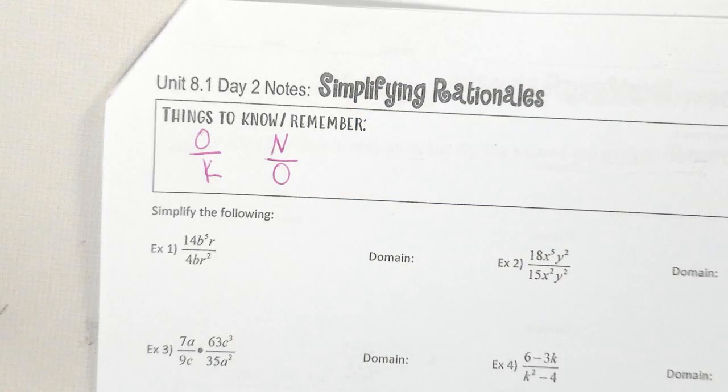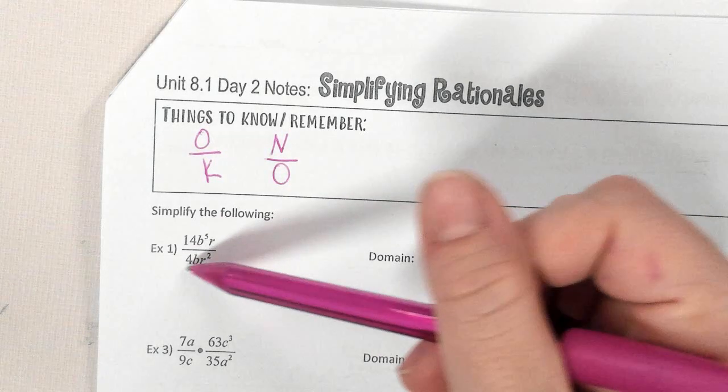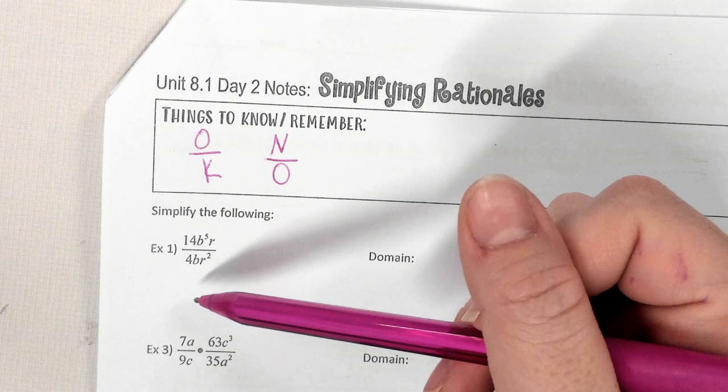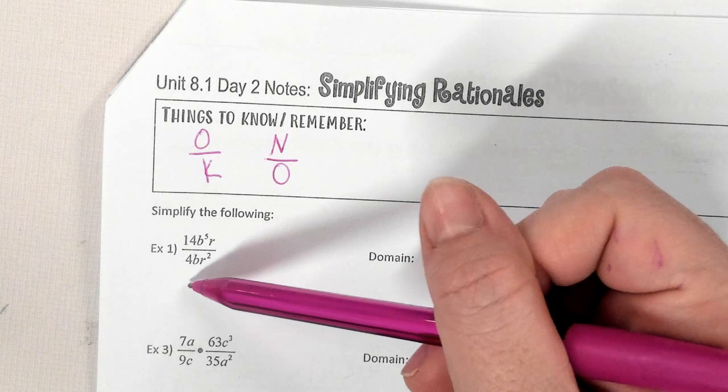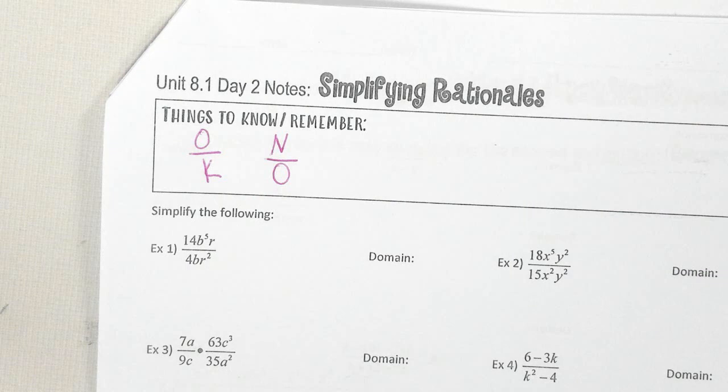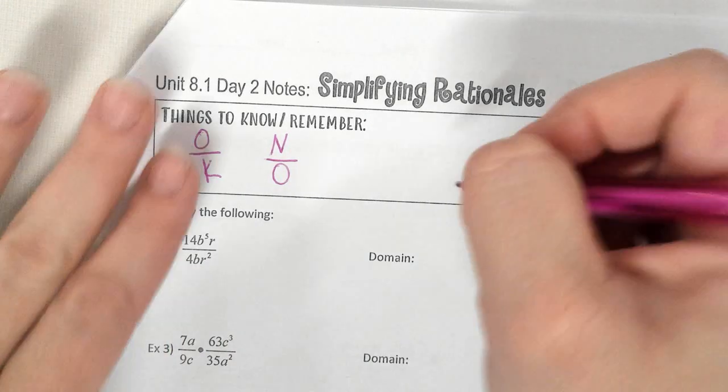So that's where domain comes into play. That's what restricts our variables today. So we cannot have 0 in the denominator. Well, when you're multiplying, what makes 0? Multiplying by 0, right? Now, when adding or subtracting, it's whatever cancels to make 0, right? But multiplying by 0 gives you 0. So we like when it's multiplying.